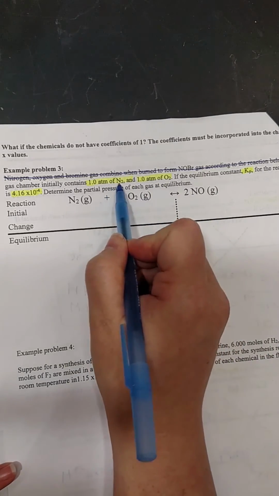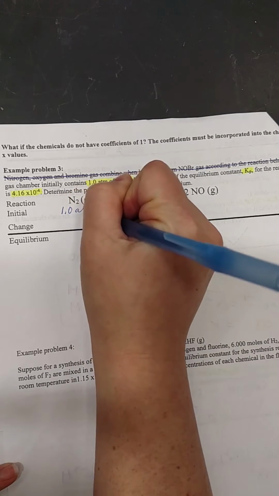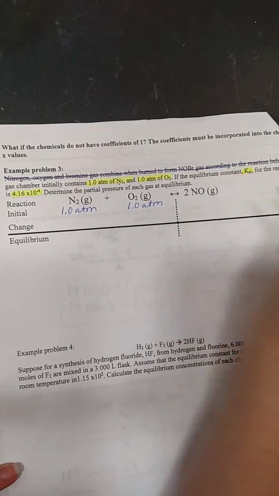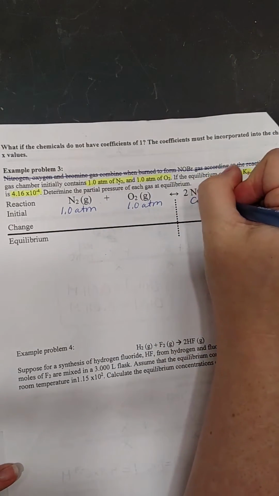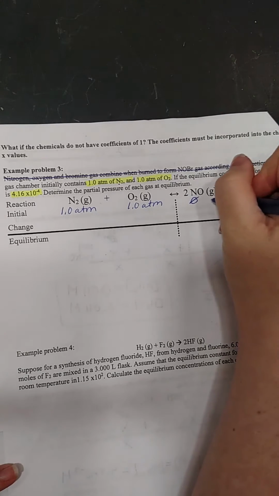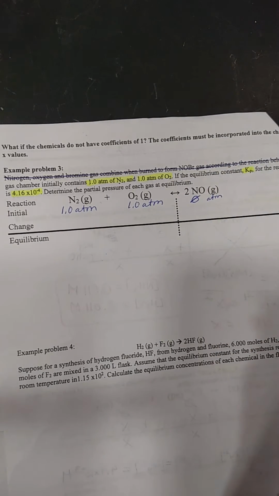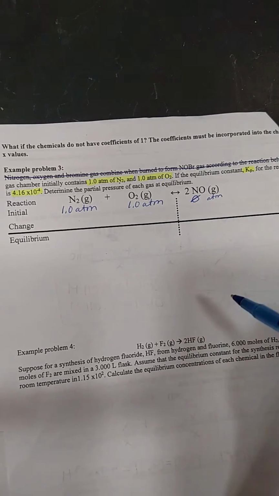But it says we initially have 1 atmosphere of nitrogen and 1 atmosphere of oxygen. Those are the only things put in there. So that means our NO is 0 atmospheres to start off. Now, we don't know how much is changing. It doesn't give us any sort of change or equilibrium values. So again, we're going to use X.